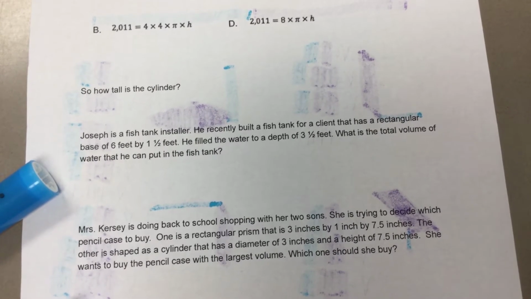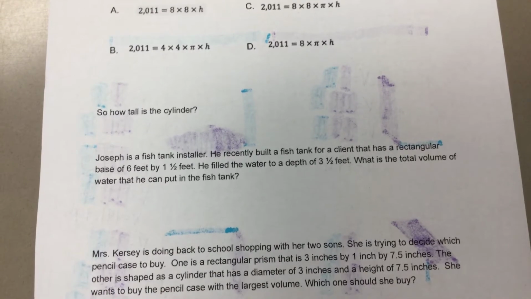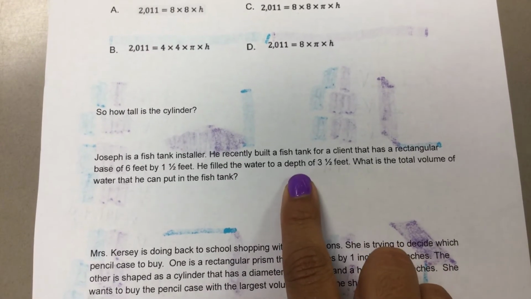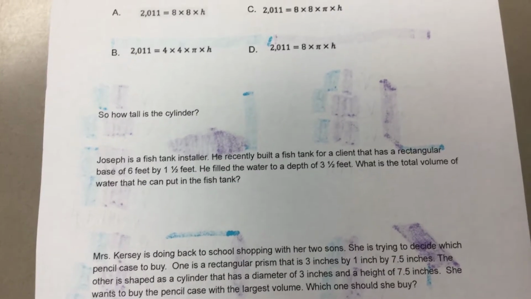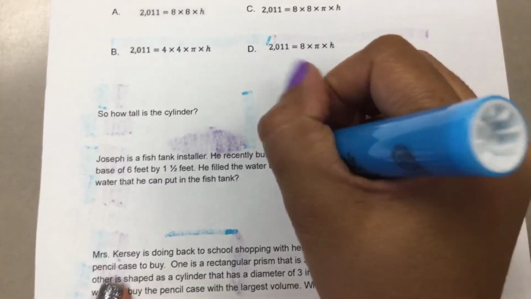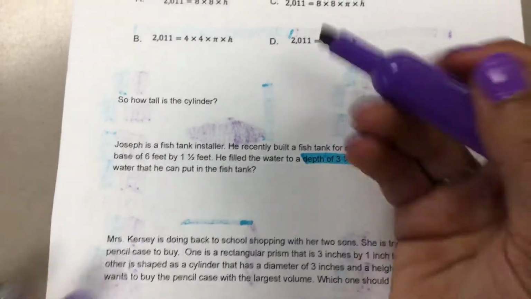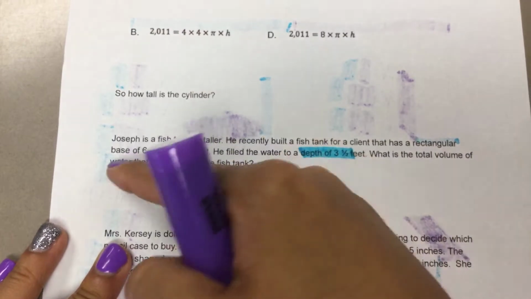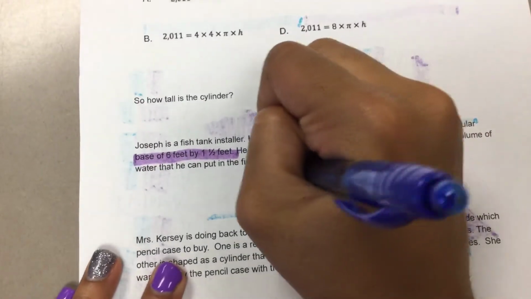So just like we were highlighting on the back, I'm going to highlight here too, just to see what our base is, and then just to see what our height is. Now, when we talk about water in depth of a tank, okay, that's going to represent the height. So I'm going to highlight that so I know that that's my height. And then the area of my base, it says rectangular base, okay, of 6 by 1.5. So now I can write my formula.